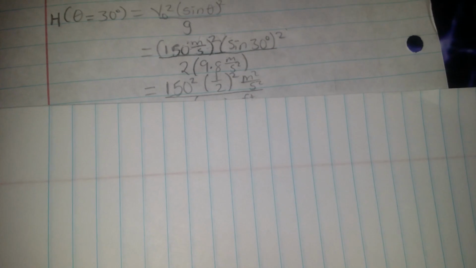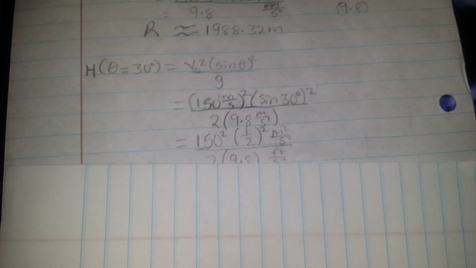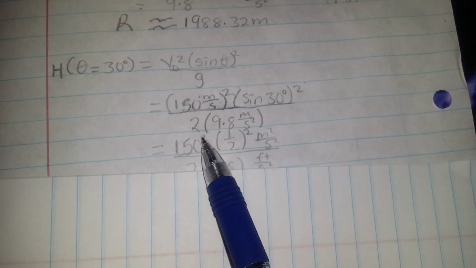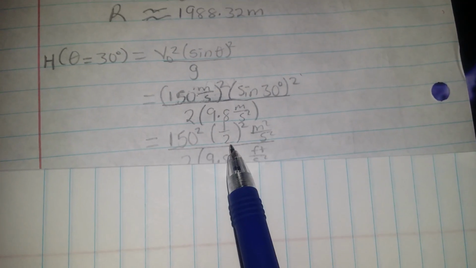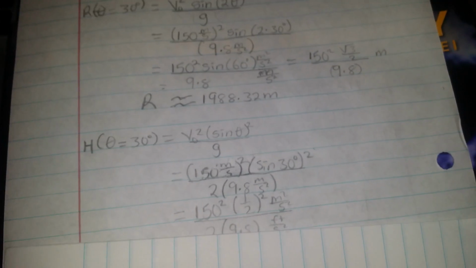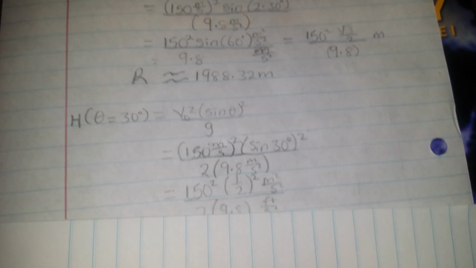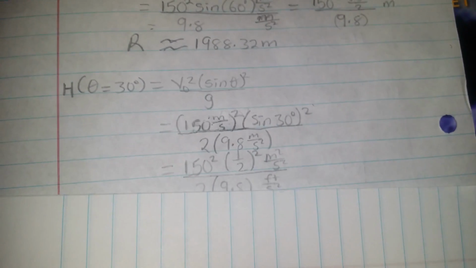And if you solve for that, you'll have 150 squared, sine of 30 degrees, 1 over 2, squared, meters squared per second squared.